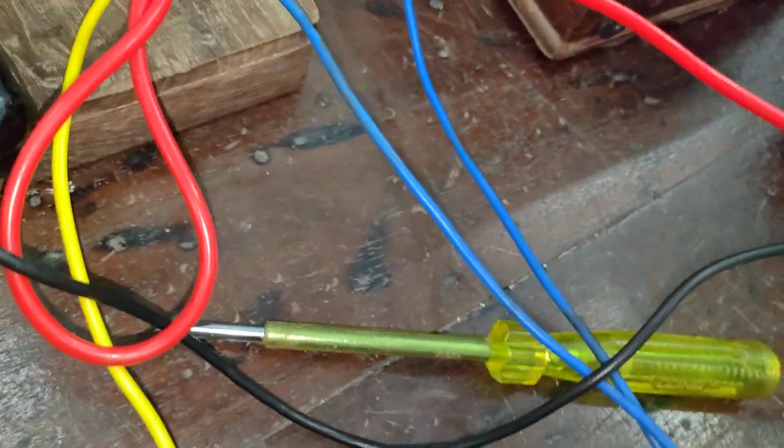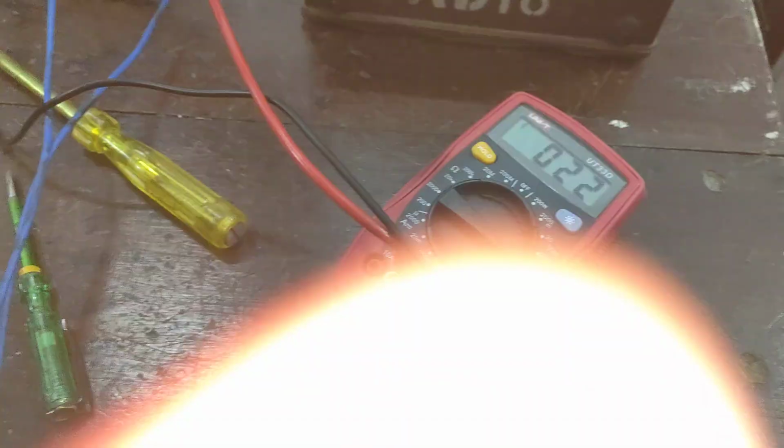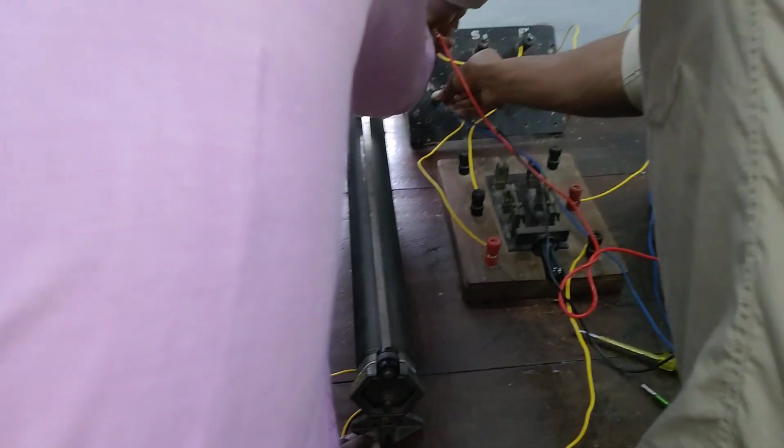It is only 22. We need to get the rated voltage on the generator side. So we are adjusting the field rheostat of the DC.